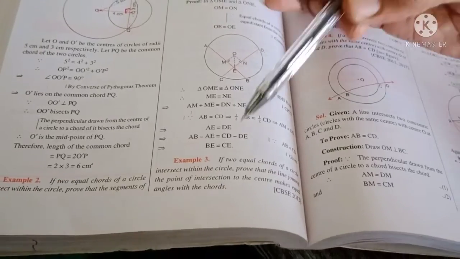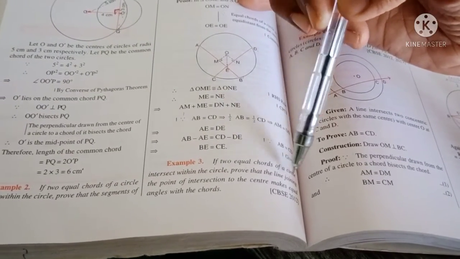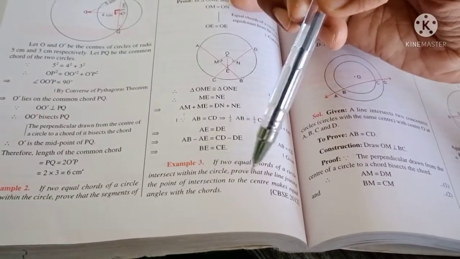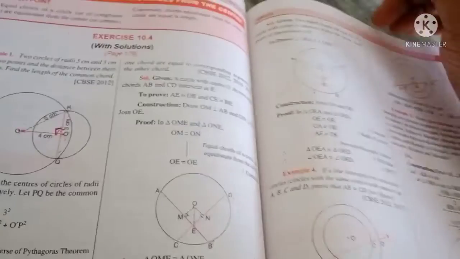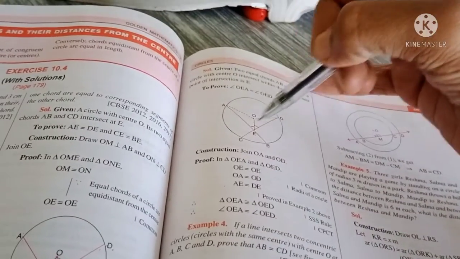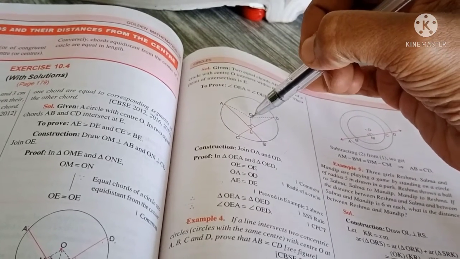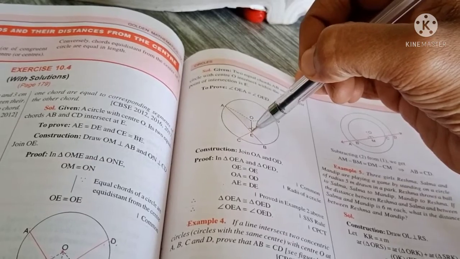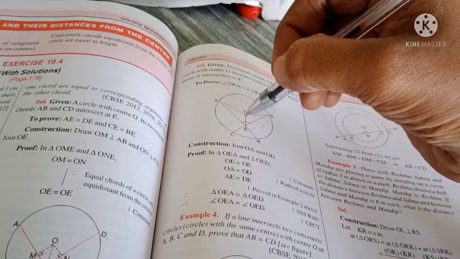Third question is, if two equal chords of a circle intersect within the circle, prove that the line joining the point of intersection to the center makes equal angles with the chords. It was also asked in the previous year, 2012. I think you understood the question. We need to prove that the line joining the point of intersection to the center makes equal angles with the chords.